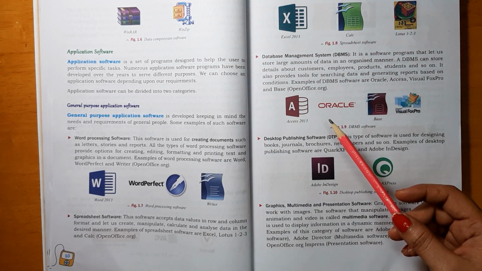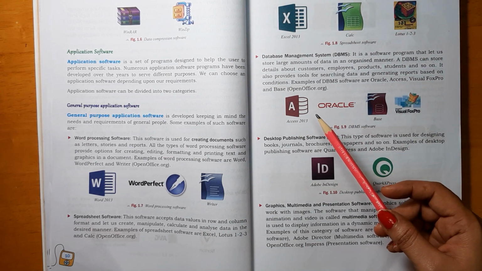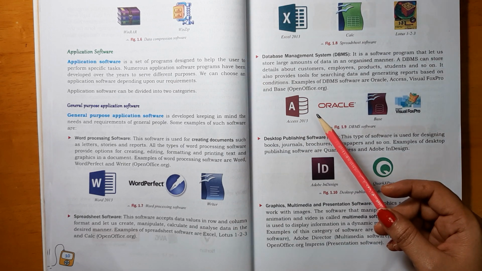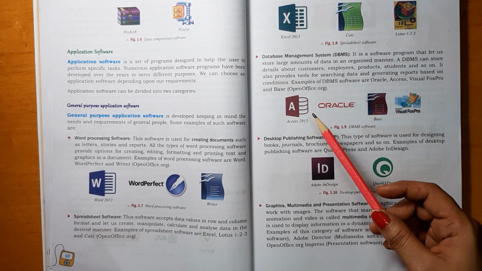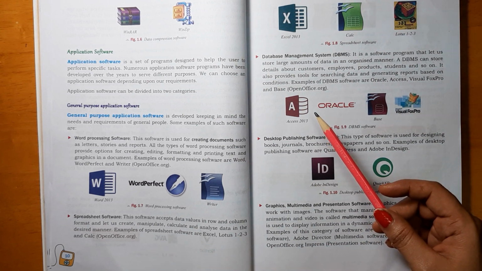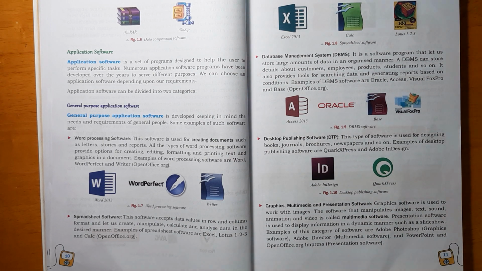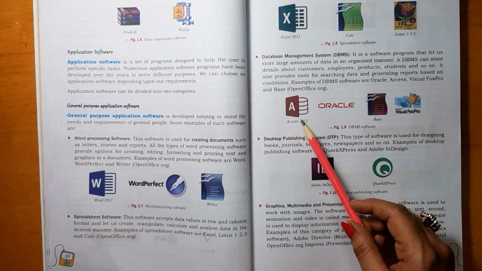It also provides tools for searching data and generating reports based on conditions. Some examples of DBMS software are Oracle, Access, Visual FoxPro, and LibreOffice Base. Here you can see the icons.